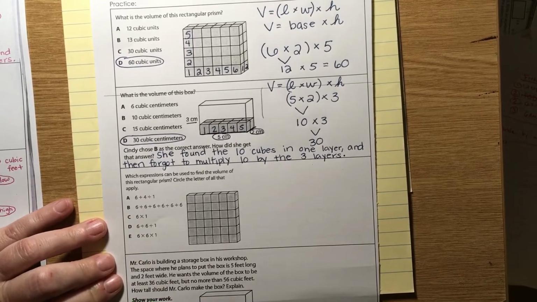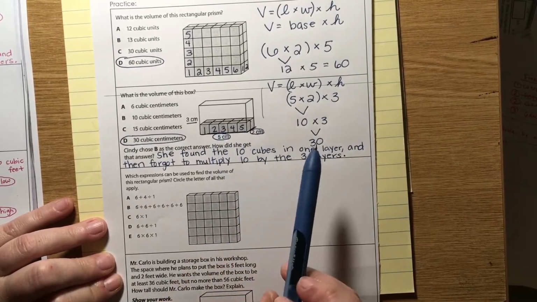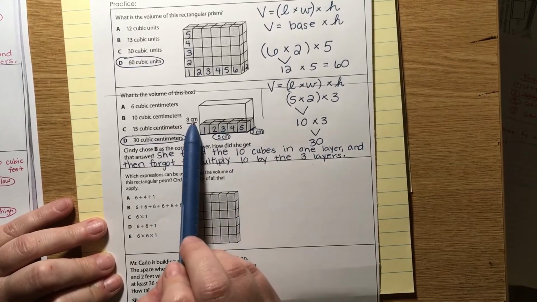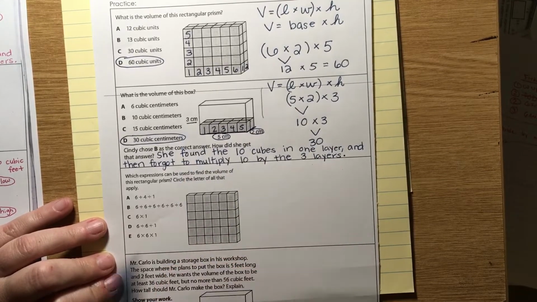Cindy's mistake is actually a very common mistake. Some of you guys will rush and forget to look at all the information in the problem, and you'll just count those blocks and think you're done. But you really have to look at all the different pieces that are given to make sure that you're using everything that's given to you to get to the correct answer.